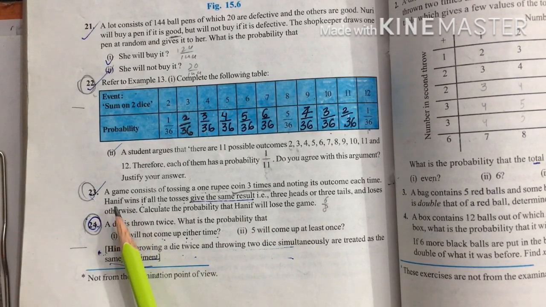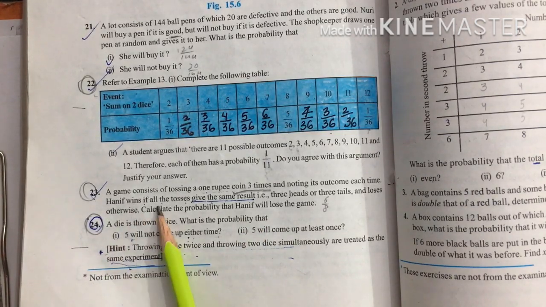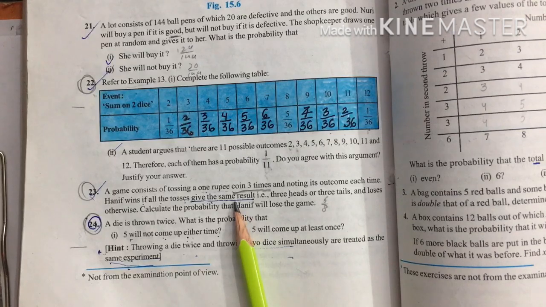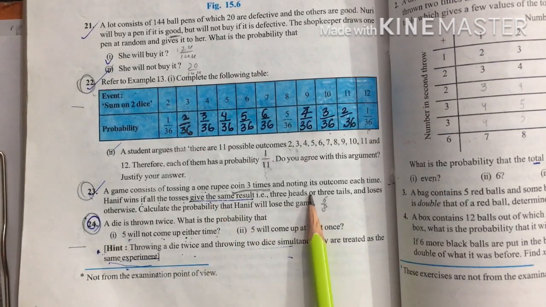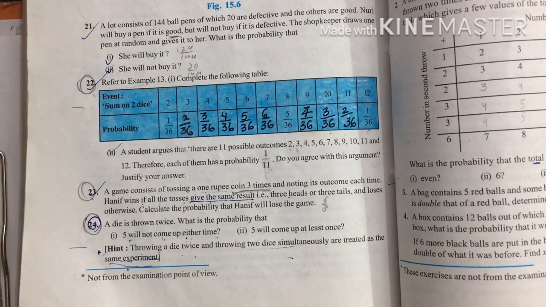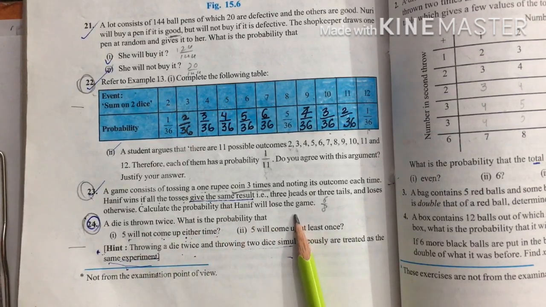Let's read the remaining part. Hanif wins if all tosses give the same result. So in 3 tosses, if he gets heads, heads, heads, or if he gets tails, tails, tails, that is when he wins. In any other case, he loses. Calculate the probability that Hanif will lose the game.